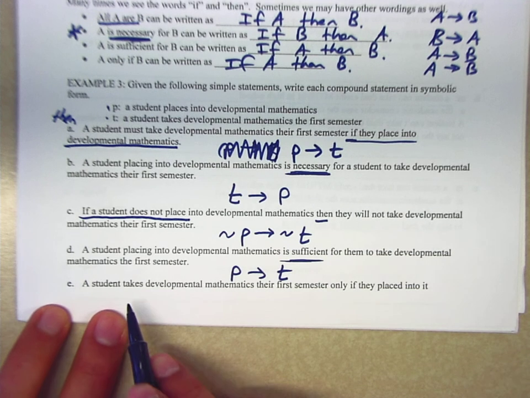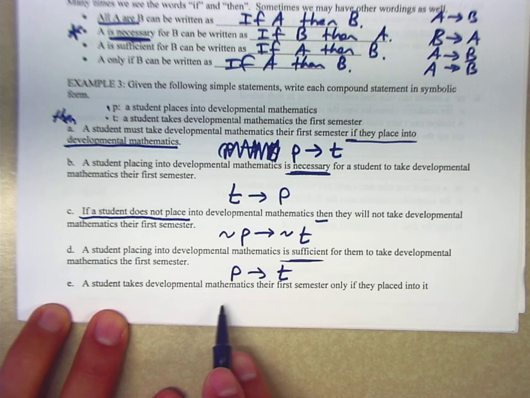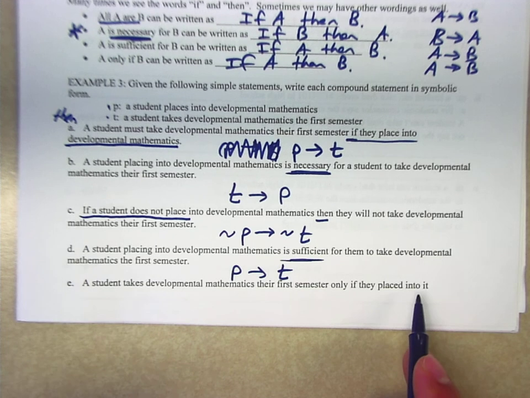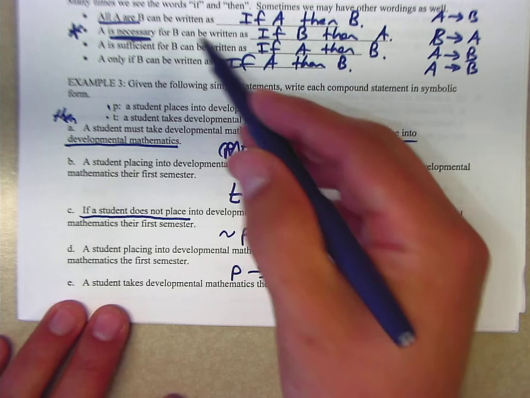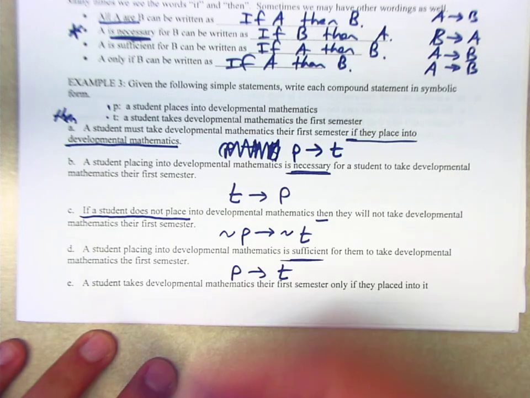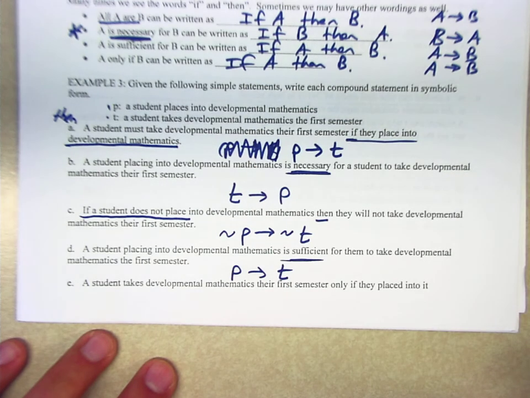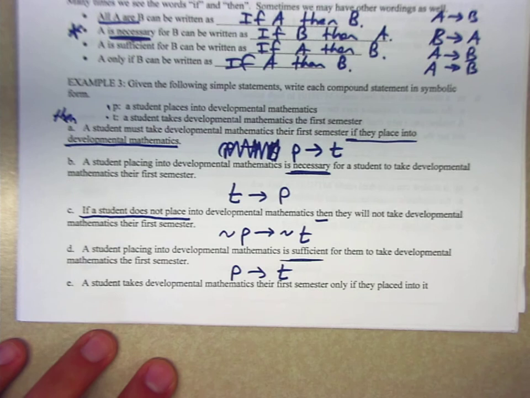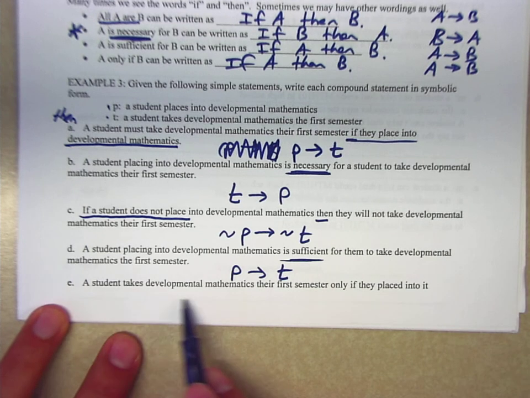And the last one here: a student takes developmental math their first semester only if they placed into it. Again, it's always good to ask what the condition in the sentence is. The condition always goes first. If you're having trouble with the formulas we covered over here, think about what condition needs to be met before something happens. The only way a student's going to take developmental math in the first place is if they place into it.